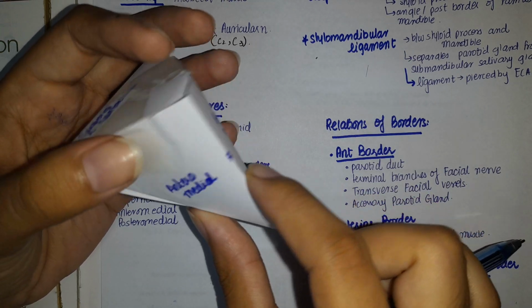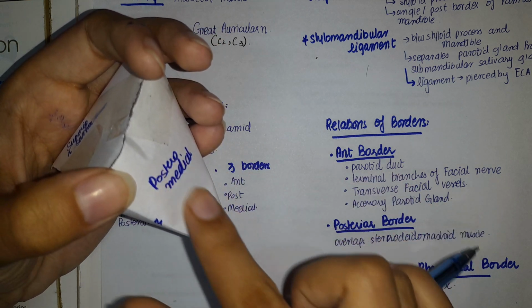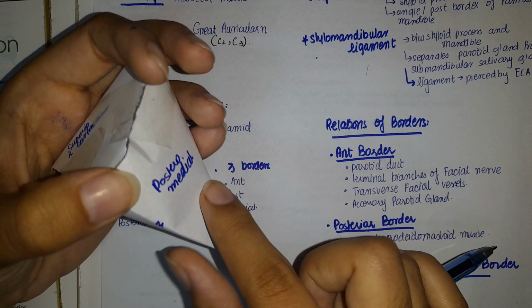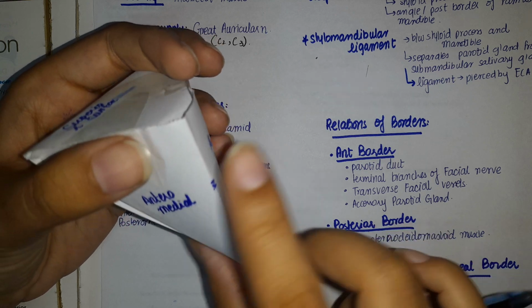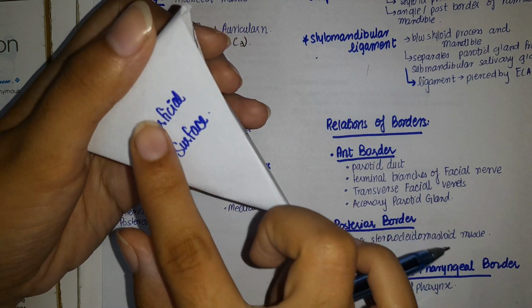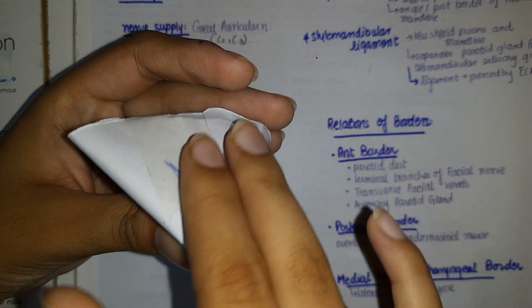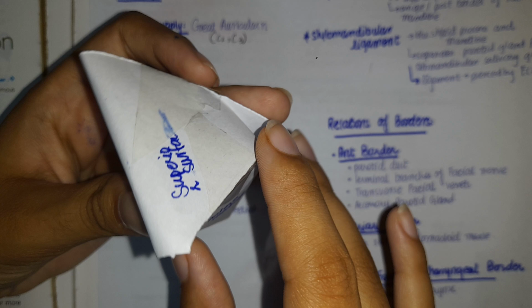Similarly, the surface between the medial and the posterior border will be known as the posteromedial surface. The surface between the anterior and the posterior border is the superficial surface. And the surface that is present above is the superior surface.